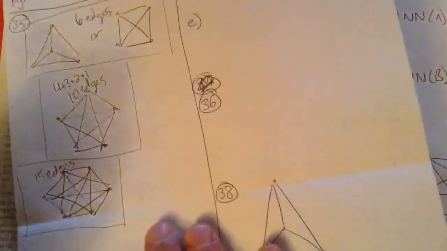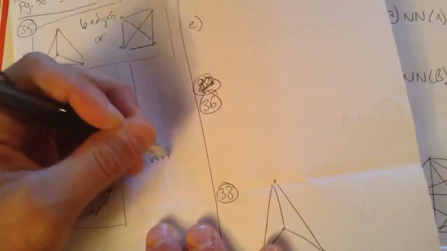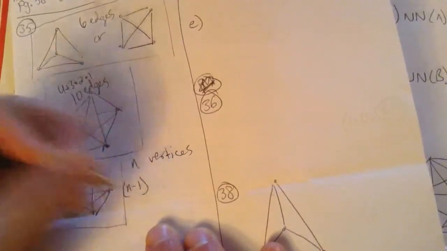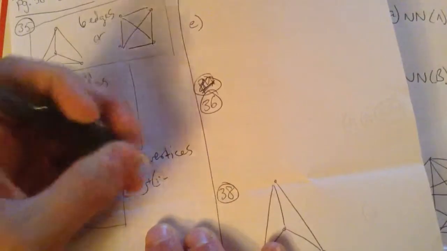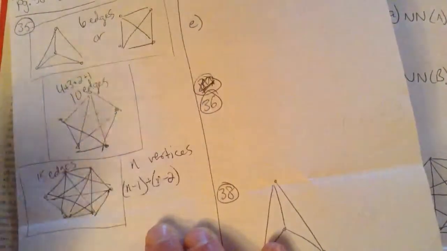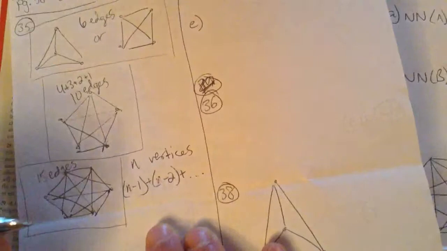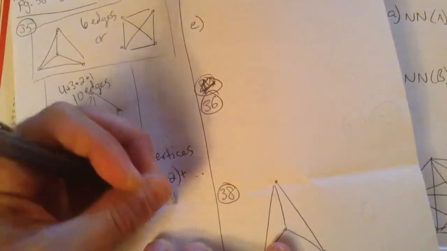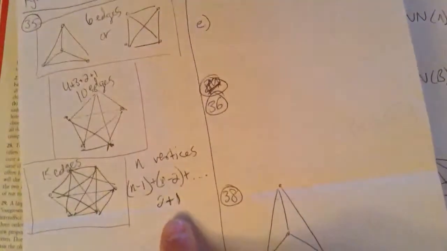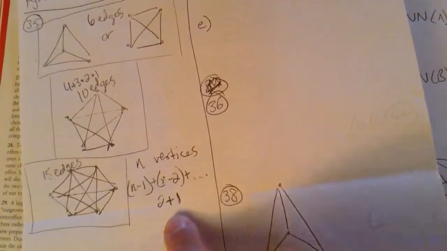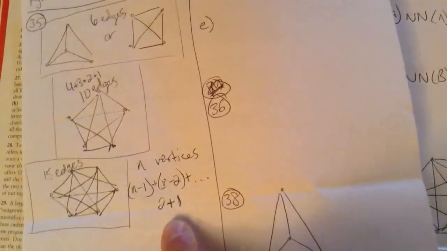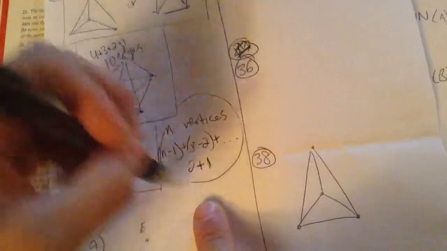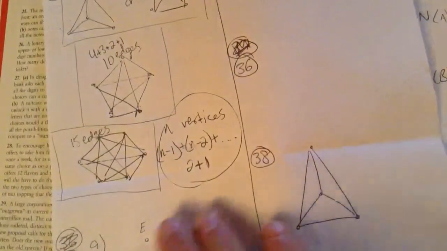So if I want to generalize to n vertices, I'm going to start with n minus 1 plus n minus 2 plus, and I'm going to keep going until I hit 2 plus 1. So that would be one way to write this formula. There are easier ways to write this formula, but I'm not going to think about or cover them. So this is the type of thing I was looking for. If you had something like that, nice.